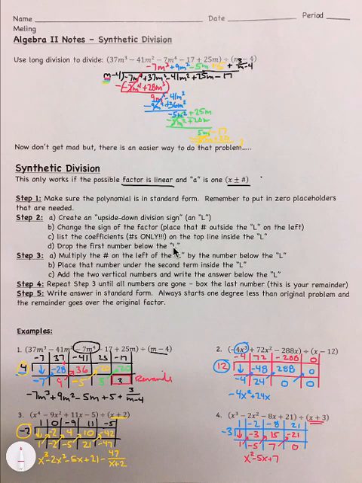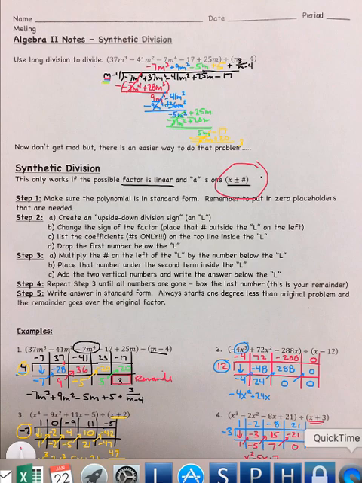Alright, so we'll leave it open there so you can take a look at what all four look like together. Okay, so hopefully you can see synthetic division is a nice and easy way to divide, and we'll use that more later on when we start using division for factoring. So just remember, we can only use it when we're dividing by x plus or minus a number. All right, and that is synthetic division.